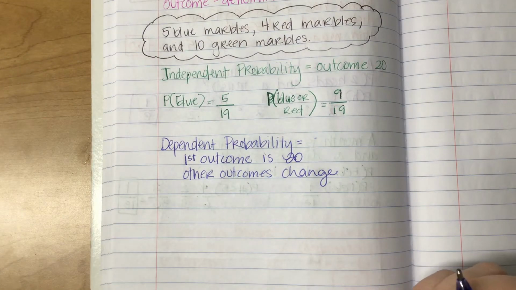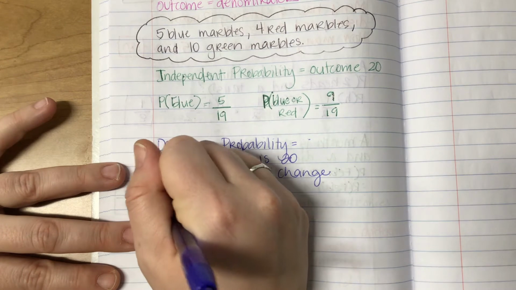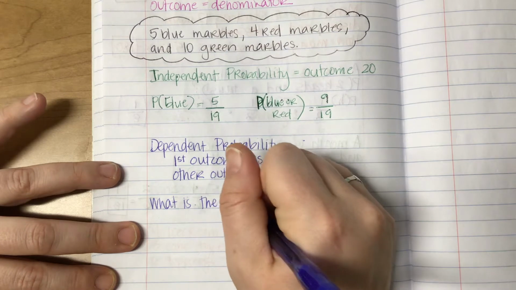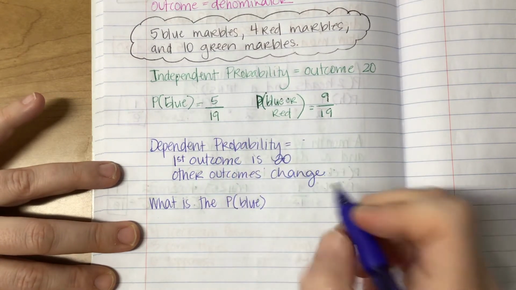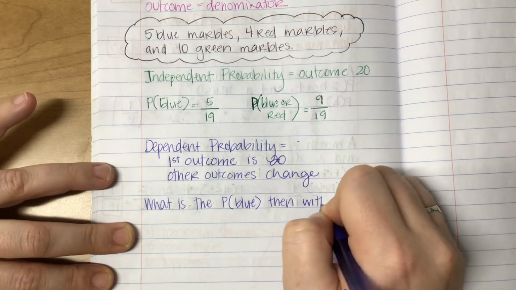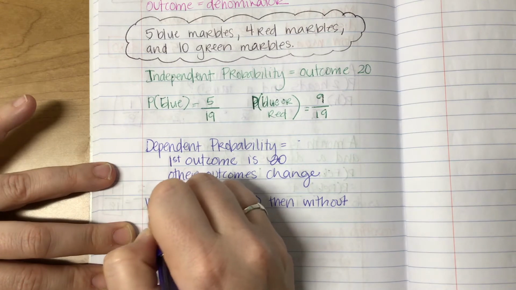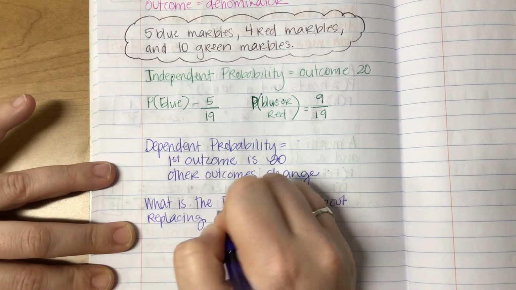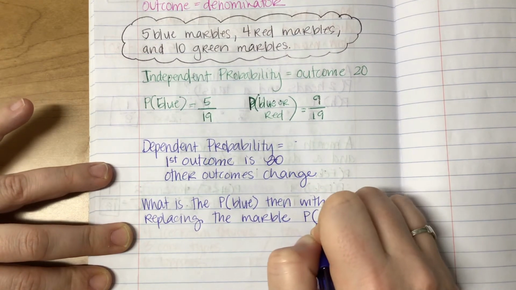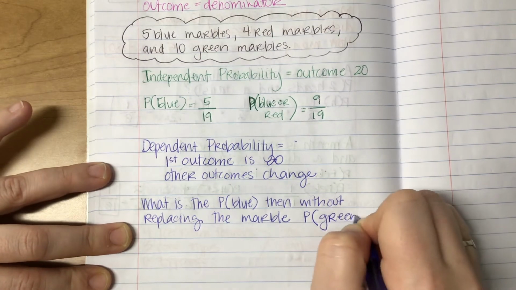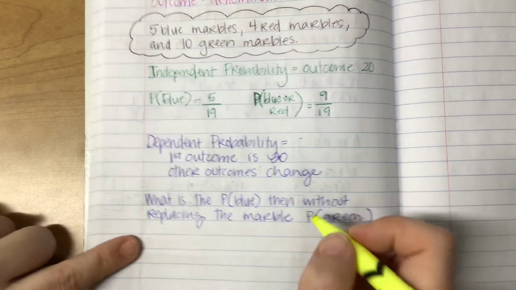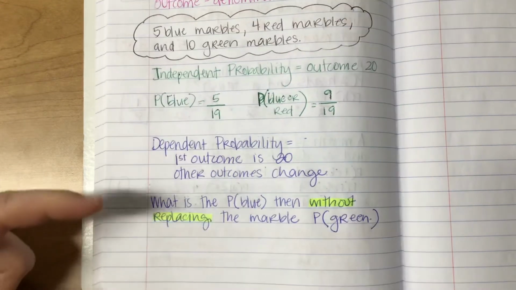An example of dependent probability would be, what is the probability of a blue? Then, without replacing the marble, the probability of a green. And the key part, the big part of this dependent is without replacing.